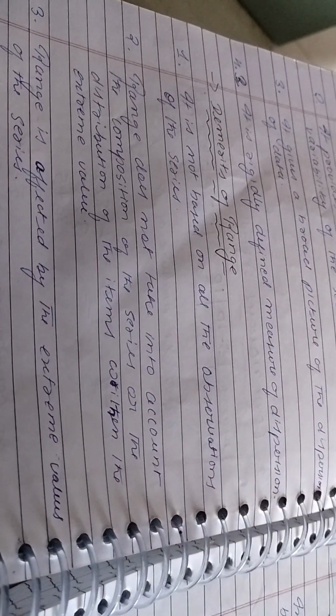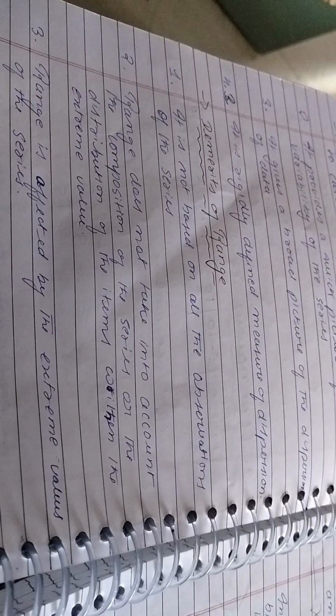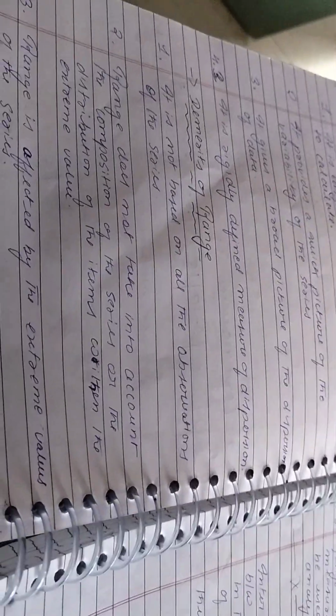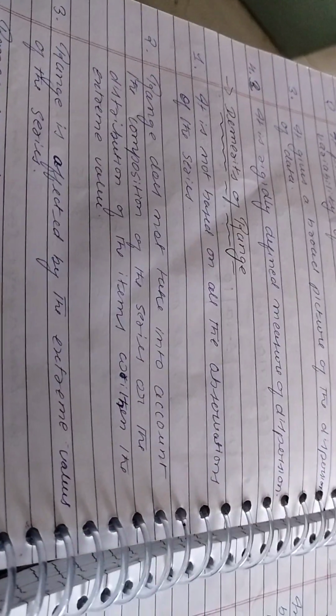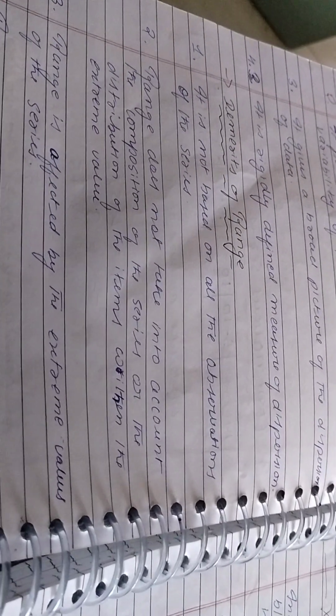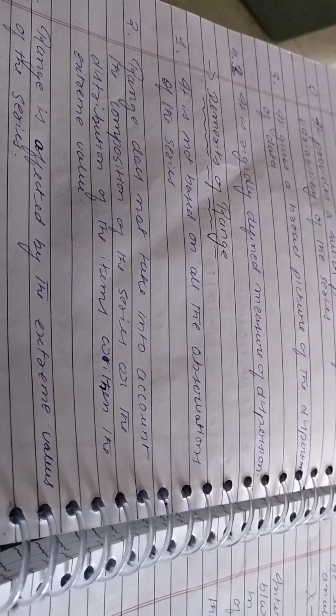If there is an extreme value, how the items are distributed, how each and every item is dispersed, is not captured. It just gives a basic idea, but to get the detailed dispersion from each and every observation, it fails.